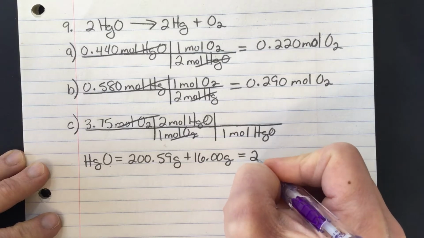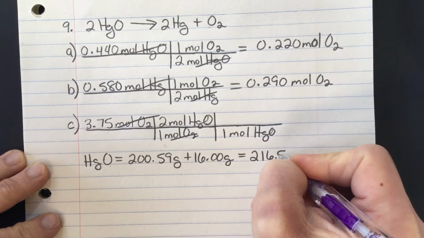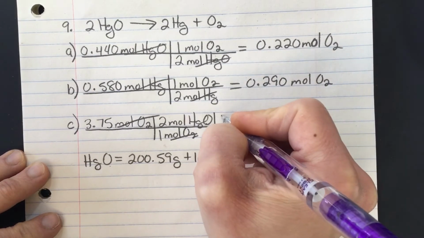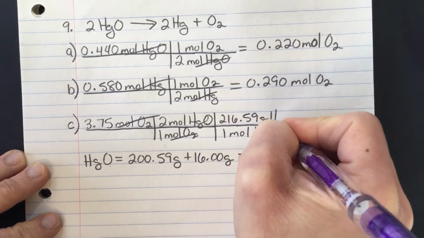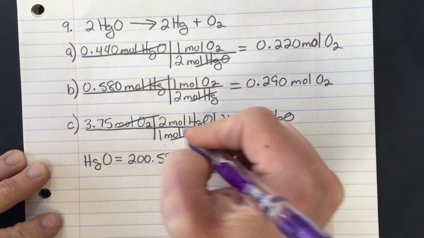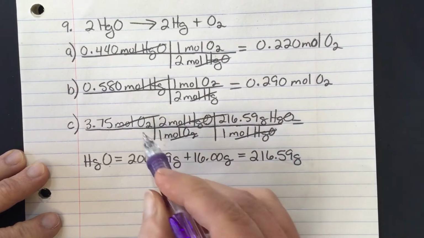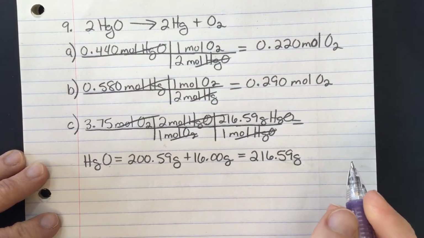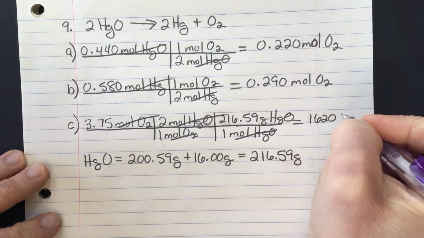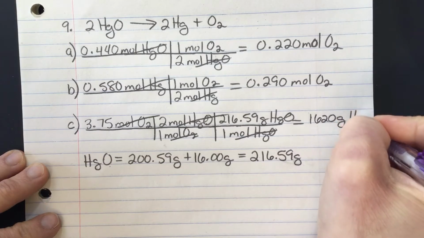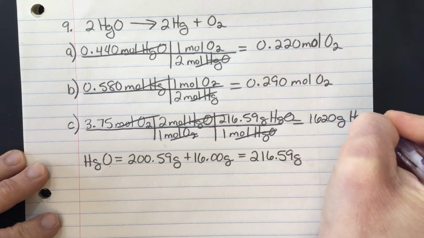So I do the addition and I get 216.59 grams, which goes on top here. When I do the multiplication across the top, I get 1,620 grams of mercury 2 oxide.